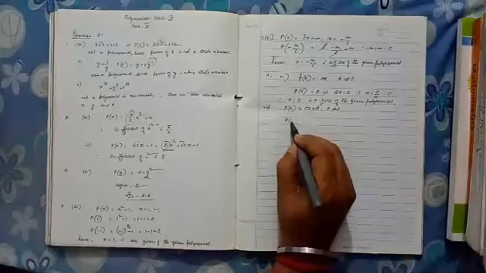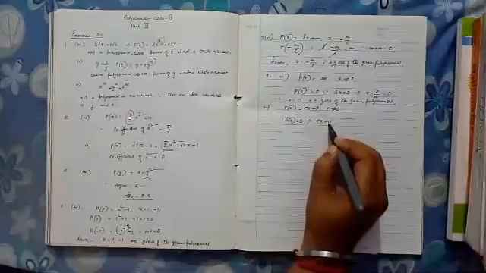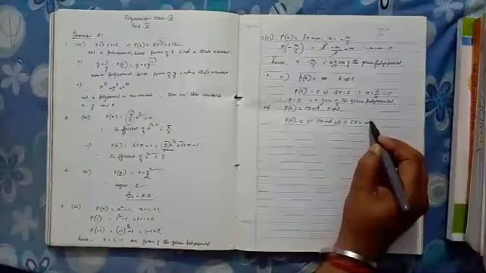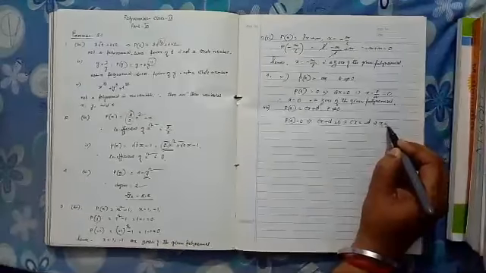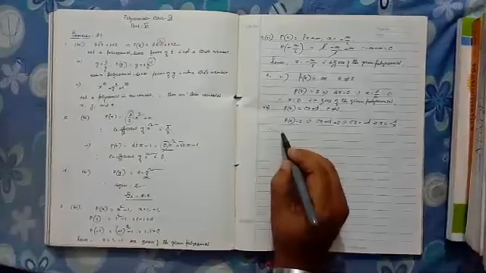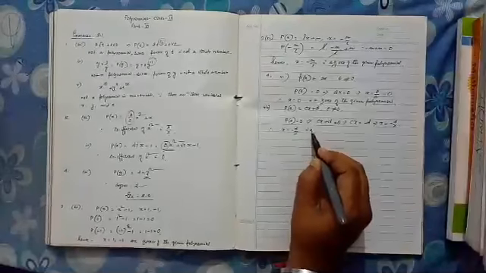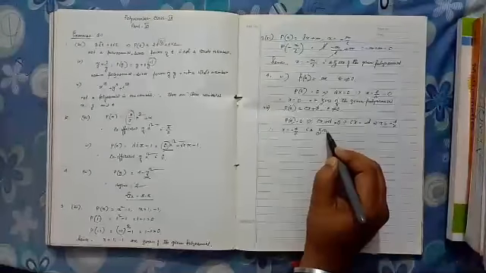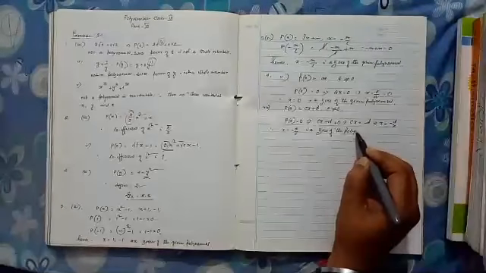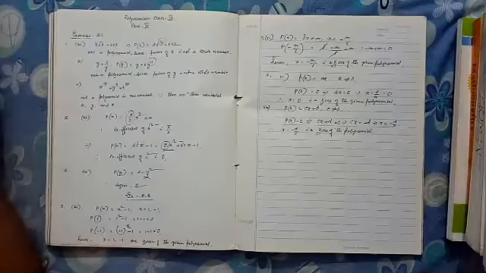Thus, p of x is equal to 0 implies cx plus d is equal to 0 implies cx is equal to minus d implies x is equal to minus d by c. Therefore, x is equal to minus d by c is a 0 of the polynomial.